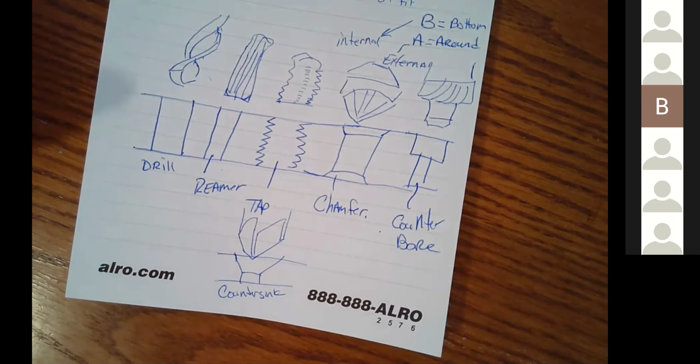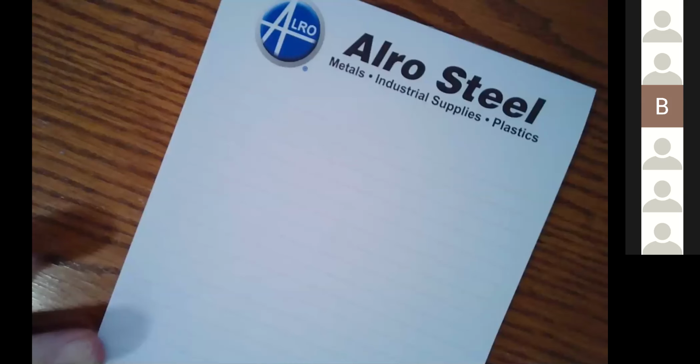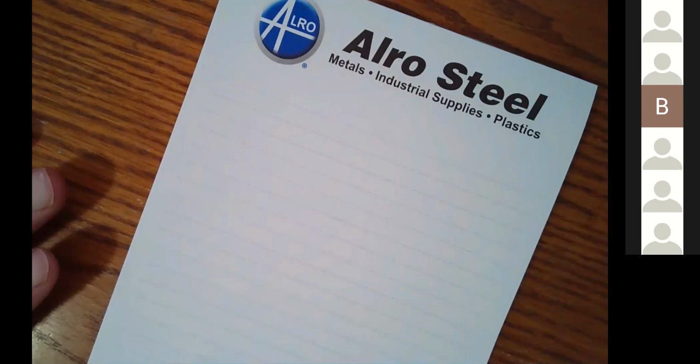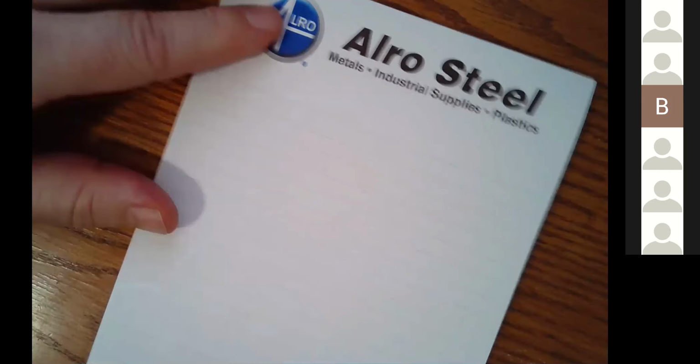Okay, as far as welding, you're going to have to be able to identify the difference between stick, MIG, and TIG. You're going to have to be able to identify the 5 basic joints.